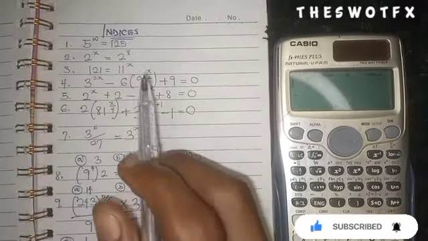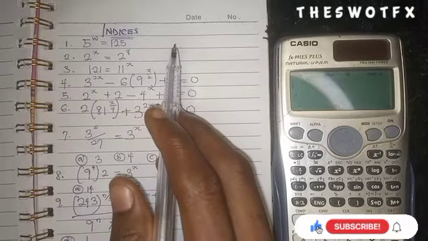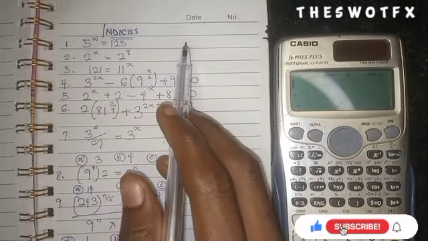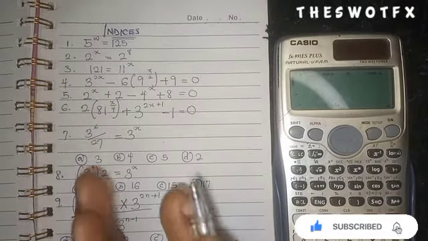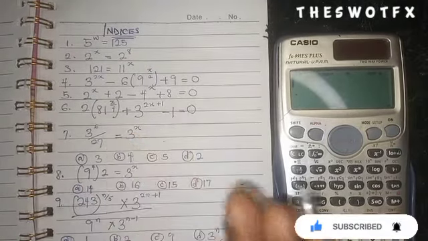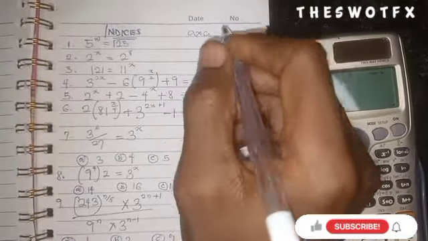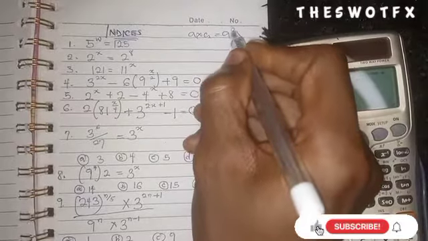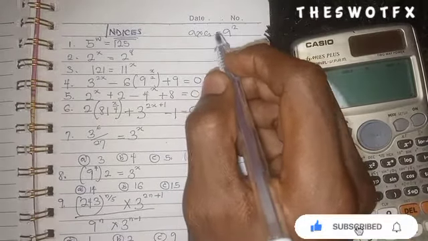Now, we all know that indices has to do with avoiding repetition of words, minimizing the replication of words. Now, I'm having a times a. Instead of having a times a, I'll have a squared. Now, indices has rules.